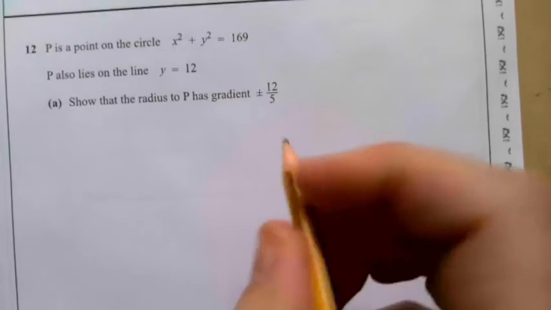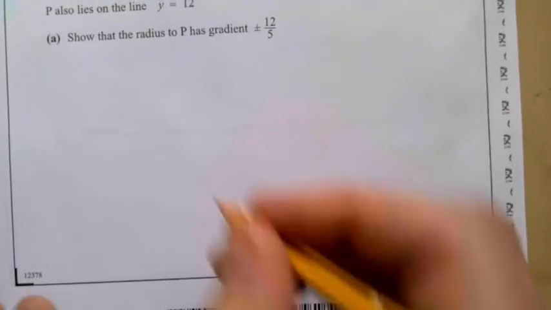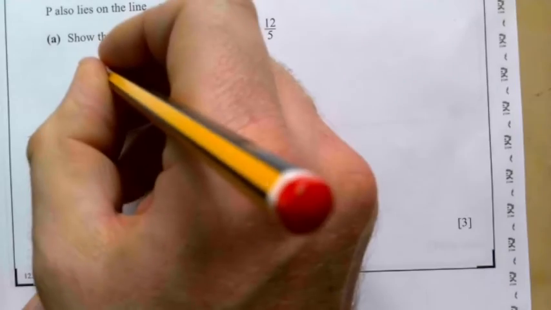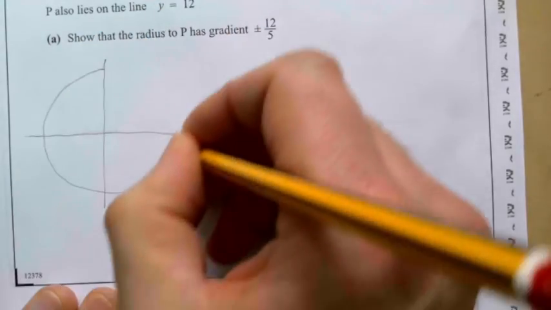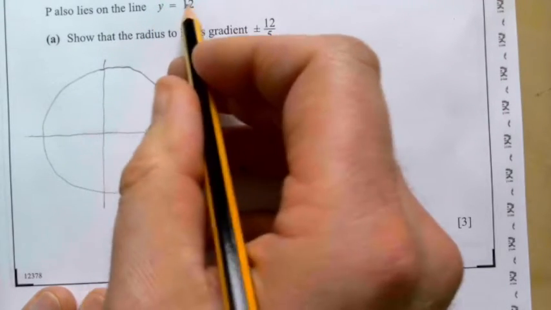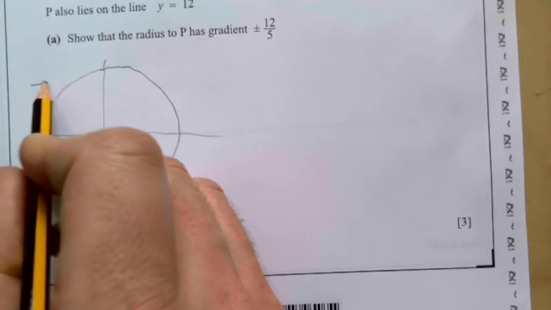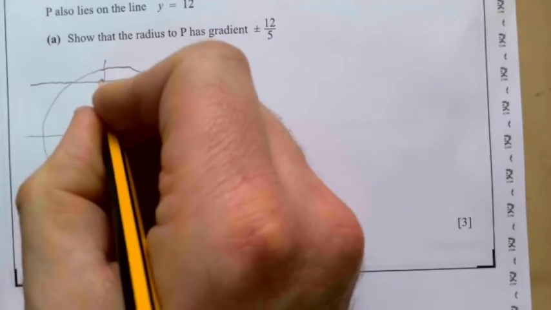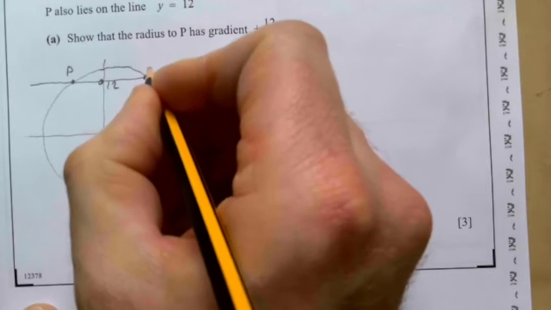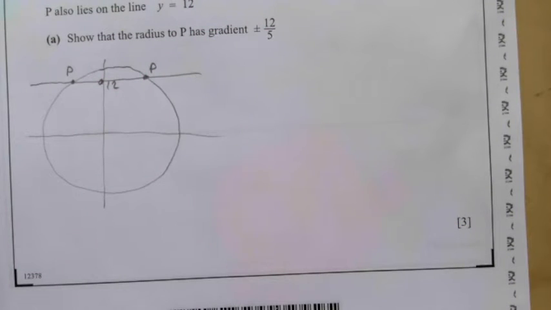169, the square root of that is 13, so the radius of my circle must be 13. You don't need to do a diagram, but I just think it helps me picture what's going on. So here's my circle. And then the line y equals 12 is a horizontal line going through the point 12. And these then are the two possible points P that we could have.